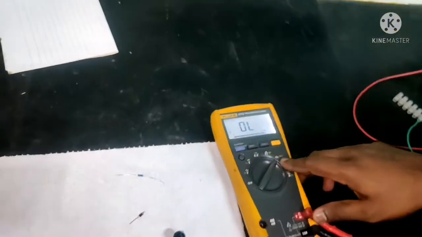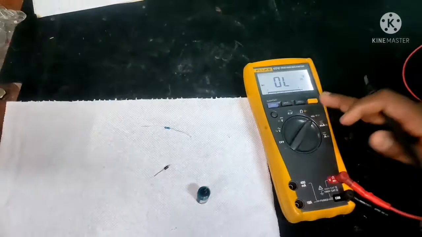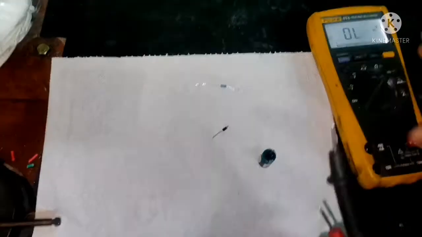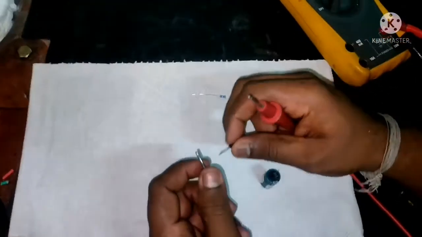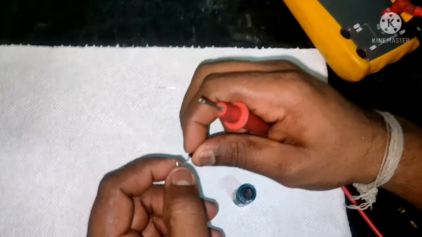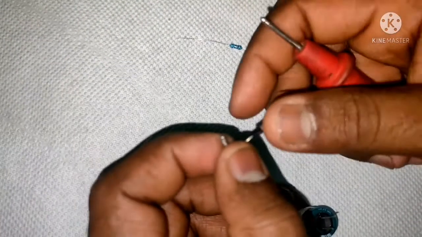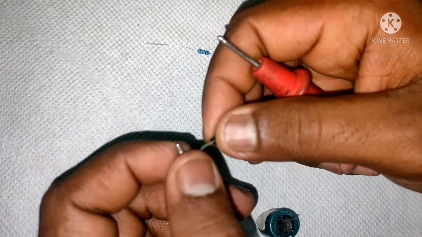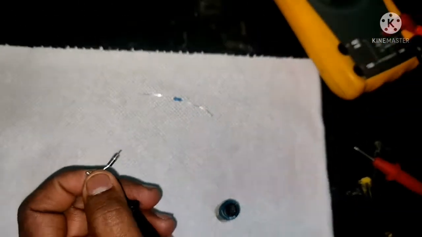Now I press the yellow color button, which indicates the diode symbol. So we can read the value of any diode. With a diode, you can find only the voltage drop. All you need to do is connect positive to positive and negative to negative, and it will be clearer if I show you in a drawing, so it will be easy for you to understand.